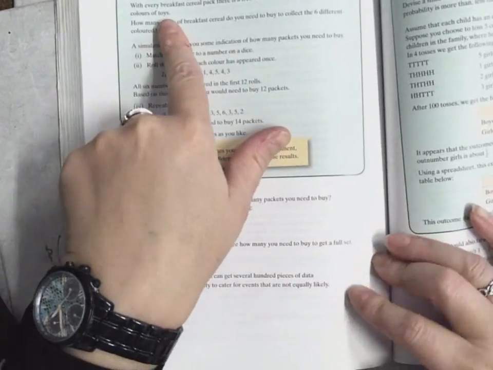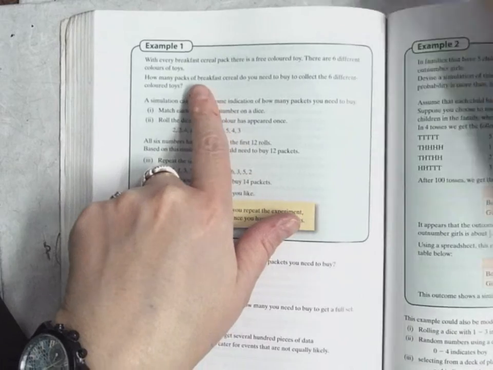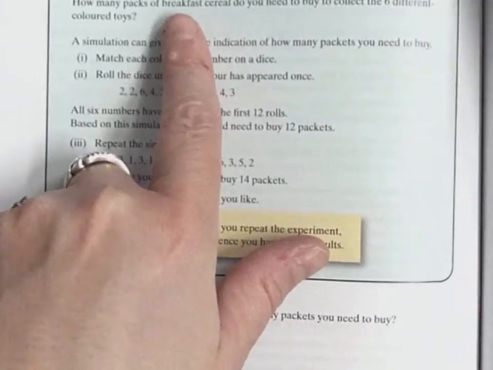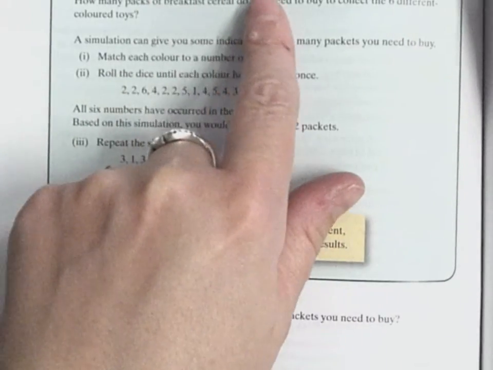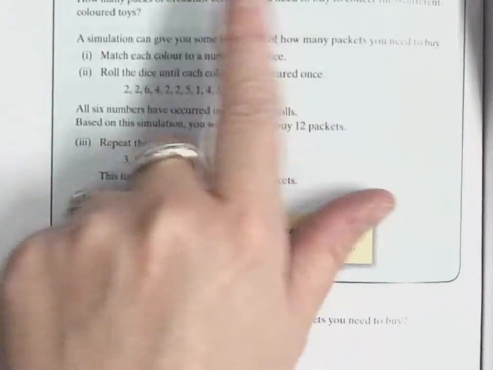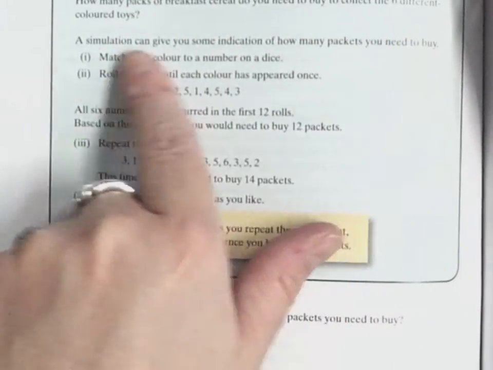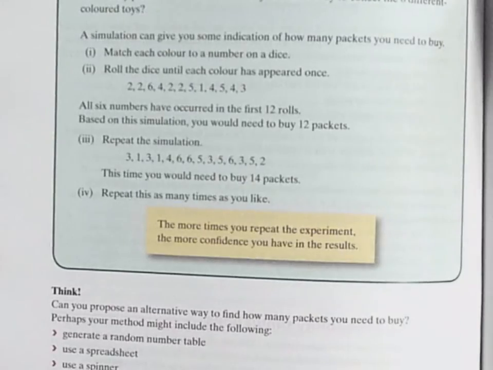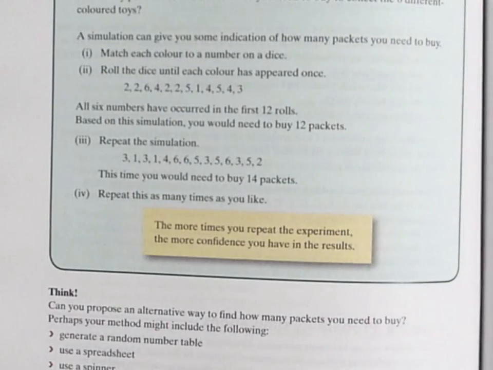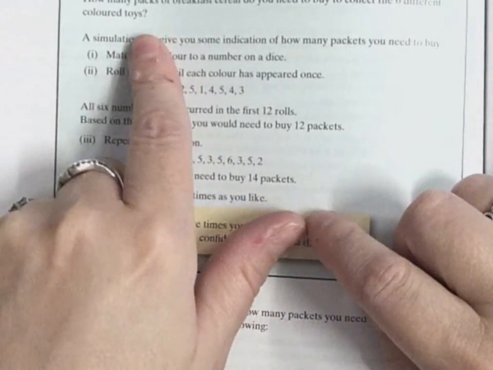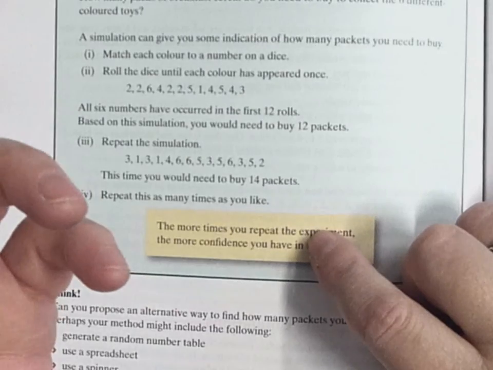Example 1: with every breakfast cereal pack, there is a free coloured toy. There are 6 different coloured toys. How many packs of breakfast cereal do you need to buy to collect the 6 different coloured toys? So, different cereal, there's a different toy, right? You're not going to go out and buy 100 packs of cereal, right?